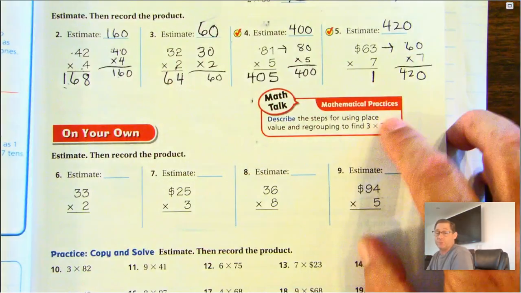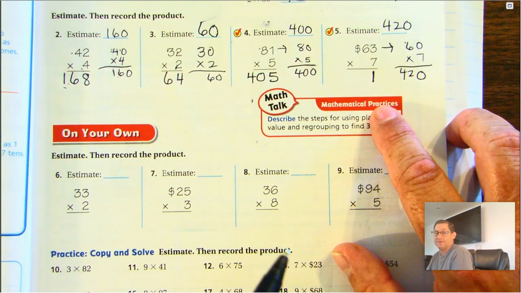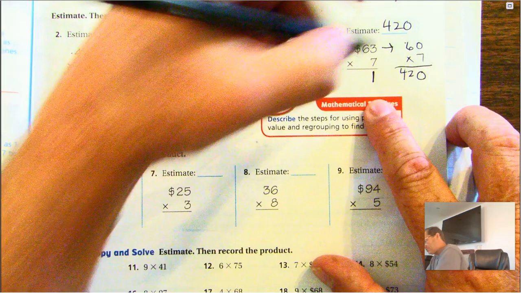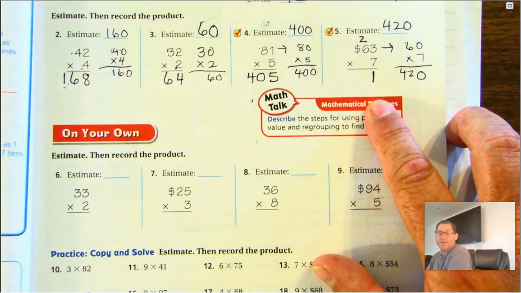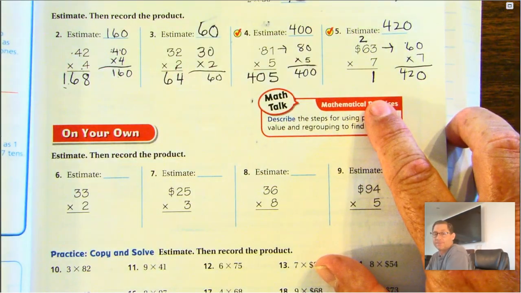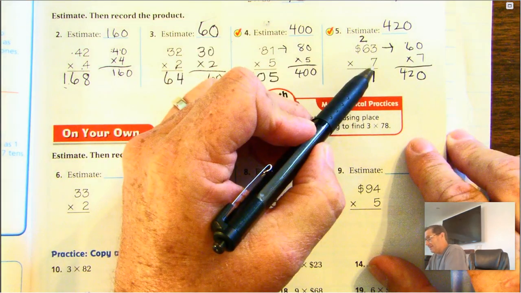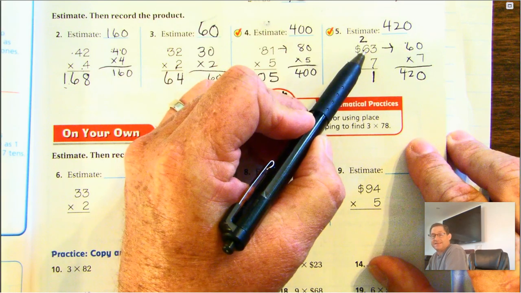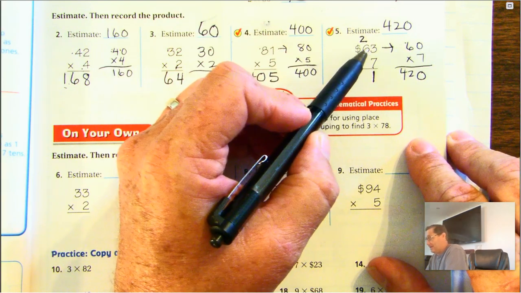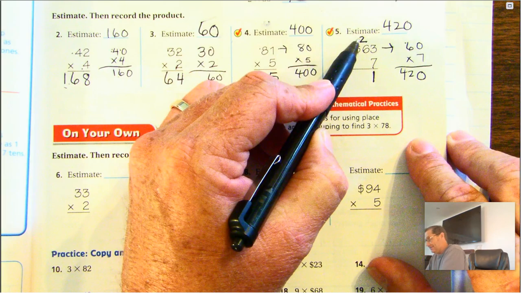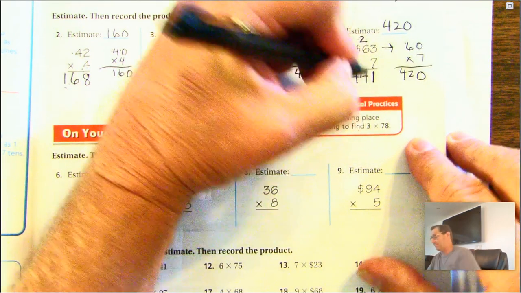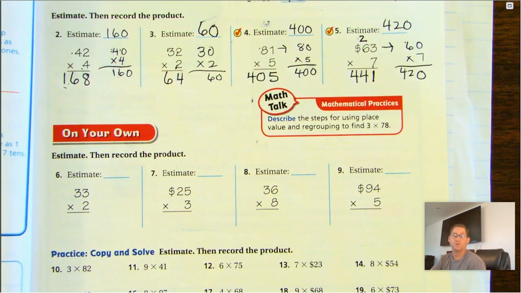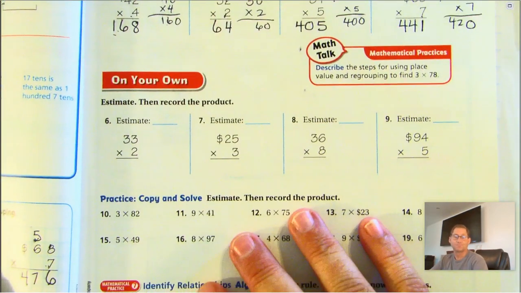Okay, so we do have to regroup this time, right? 21. We're going to take 20 of the ones and regroup them as 2 tens. Okay, now let's multiply our tens. 7 sets of 6 tens is 42 tens, plus 2 regrouped tens gives me 44. So 441 is fairly close to 420, so that's a reasonable answer.